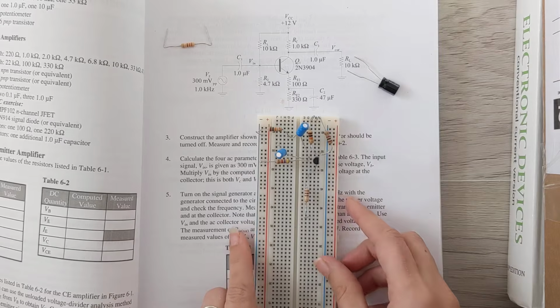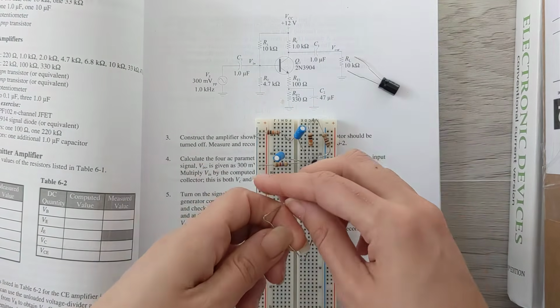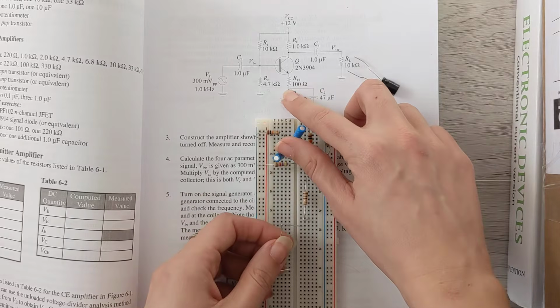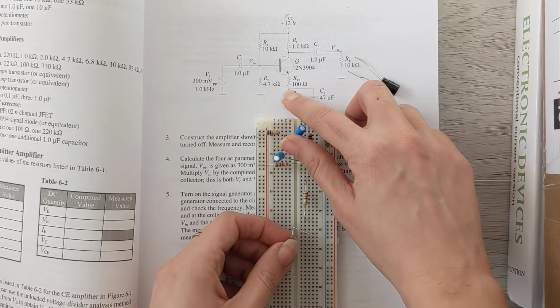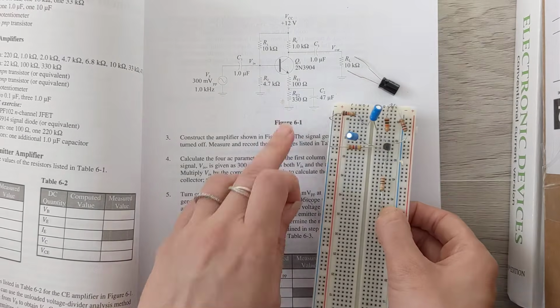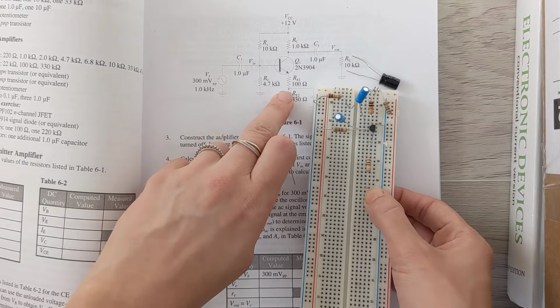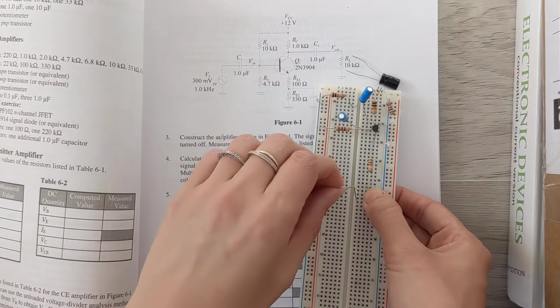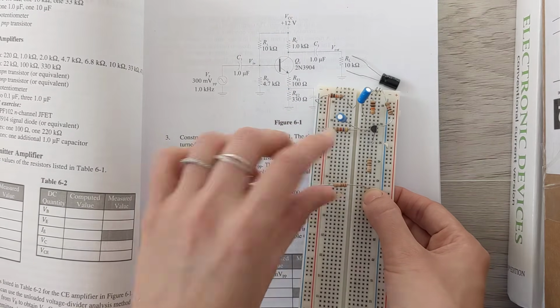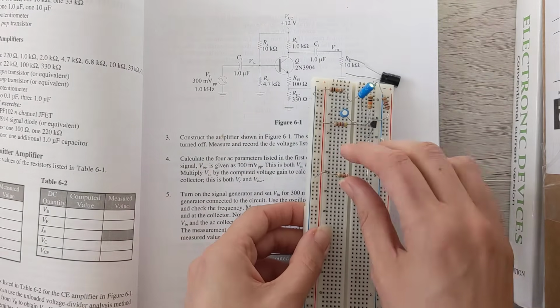Now we have the 330 ohm going from this leg of the resistor, 100 ohm, to the ground. So this is the leg we ended up, right? Then we moved from emitter to this leg, to this point, and then we make sure that we connect the 330 ohm from this point to the ground.